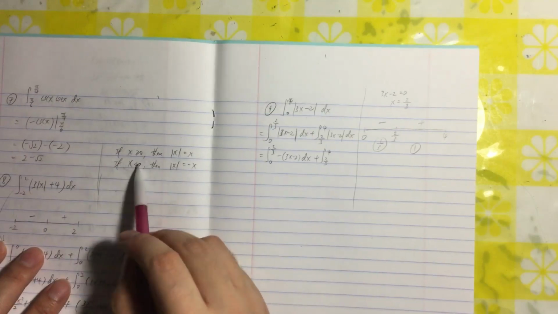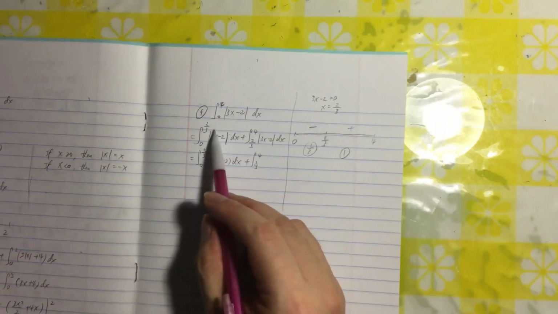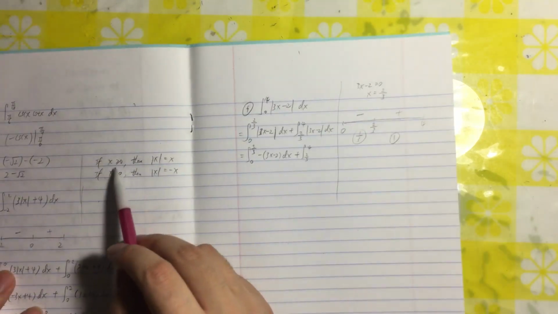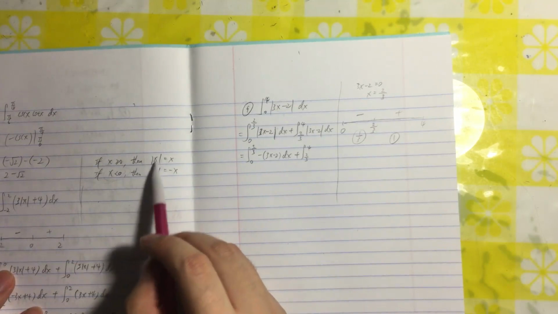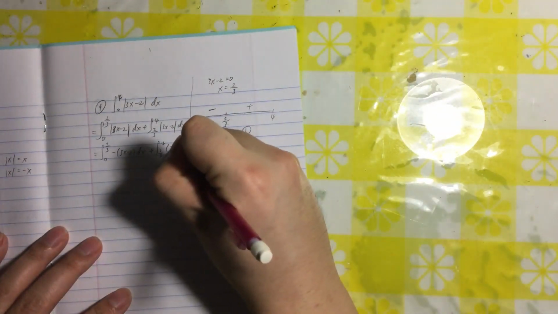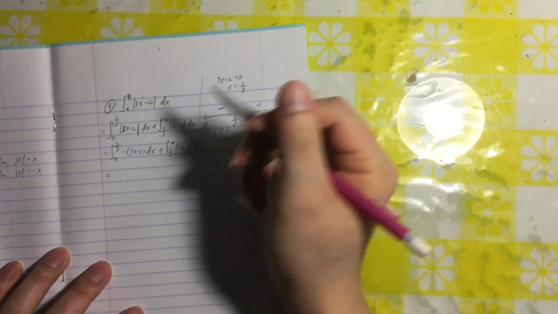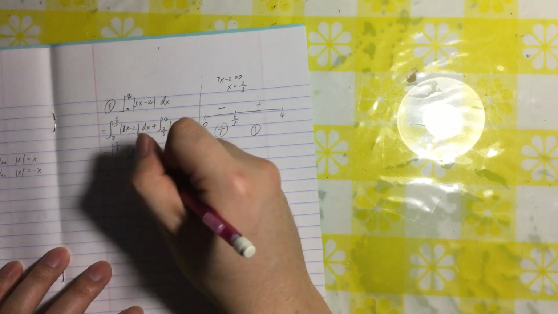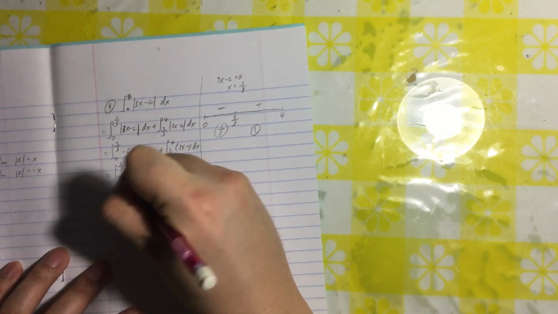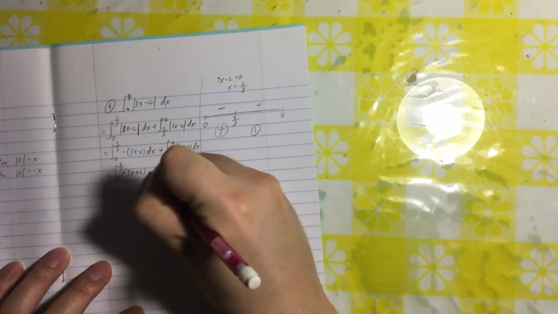If what's inside is negative, we drop absolute value and add a negative sign. If what's inside is positive, we drop absolute value. Everything stays the same. Then I can distribute the negative sign here. I get negative 3x plus 2.